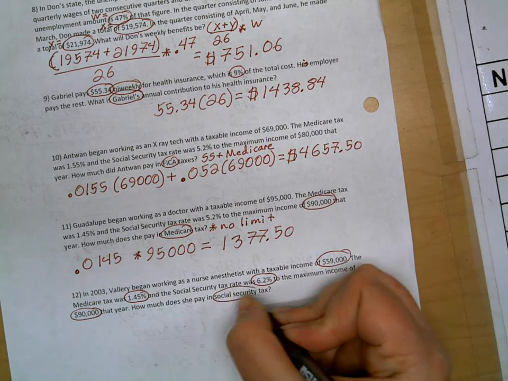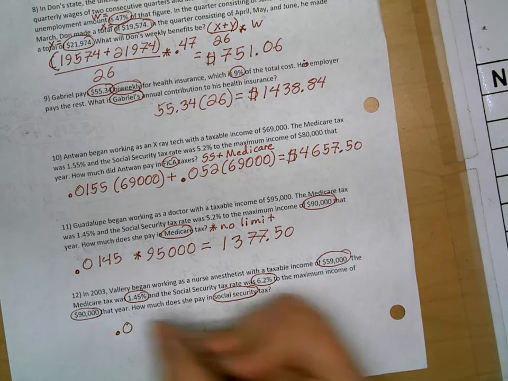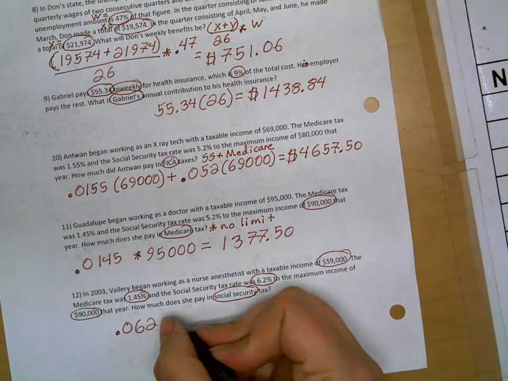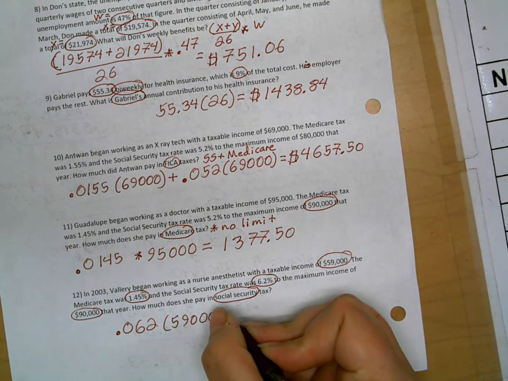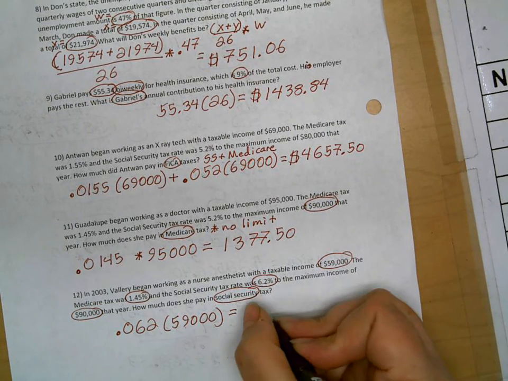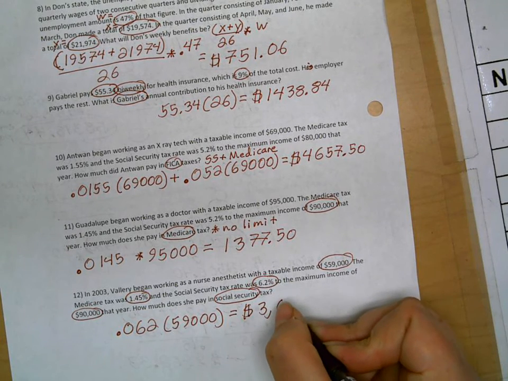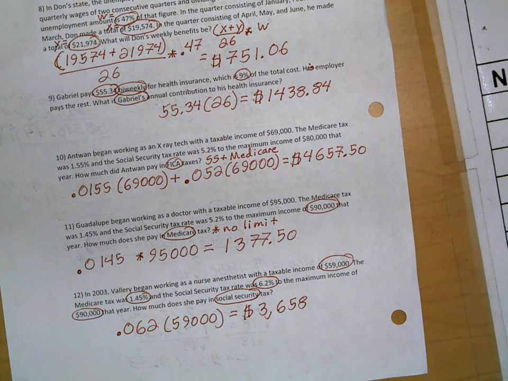So everybody, Social Security, so it's going to be 0.062 times 59,000. Okay, and we're going to get, so Valerie would pay $3,658 in Social Security tax for that year.